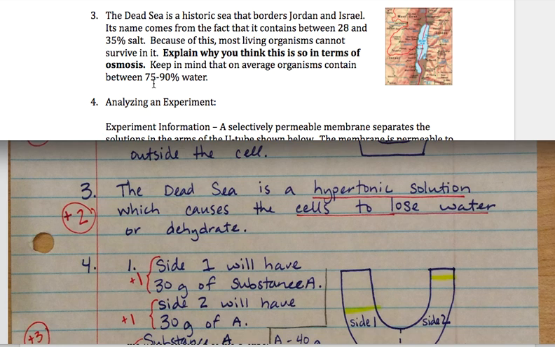Okay, so this one is 25 to 10% dissolved salts, protein, sugars, everything else that's in there. So that's less in the organisms, more in the sea. So that's why it is a hypertonic solution and the water will rush out of those cells.